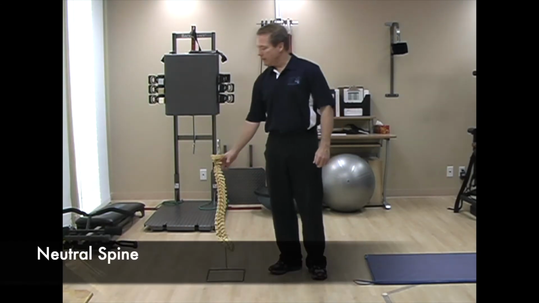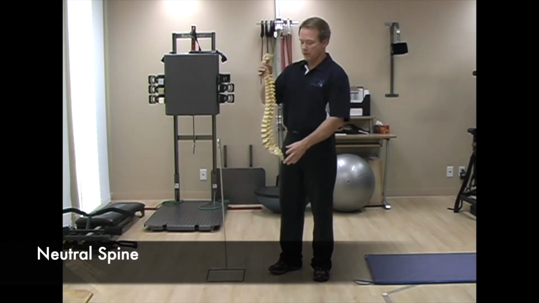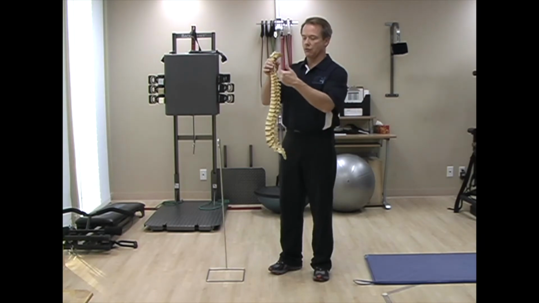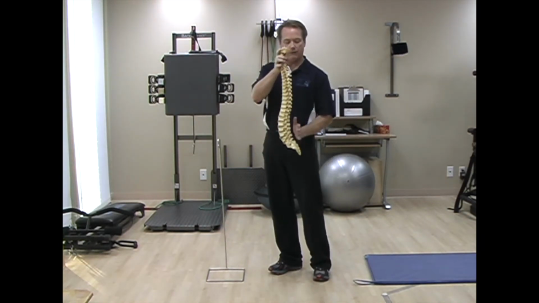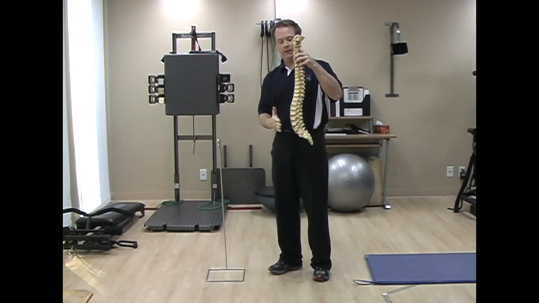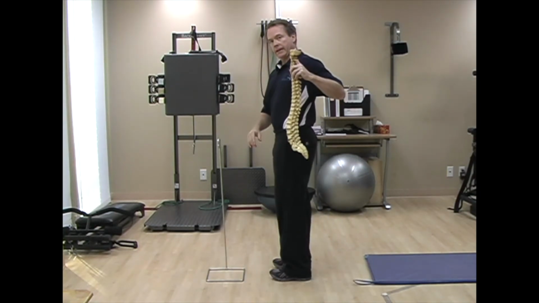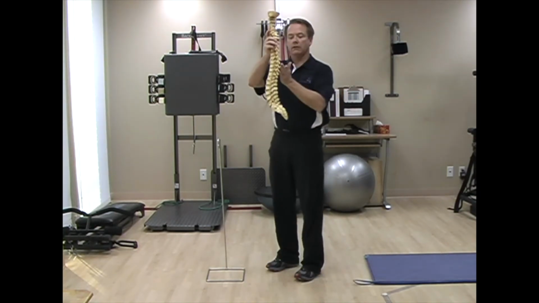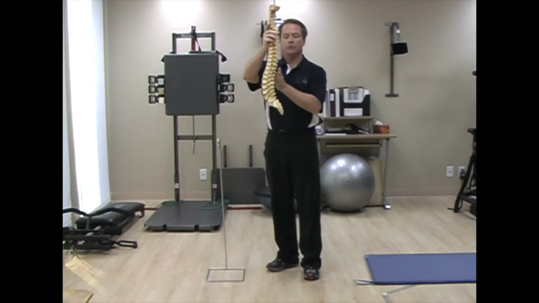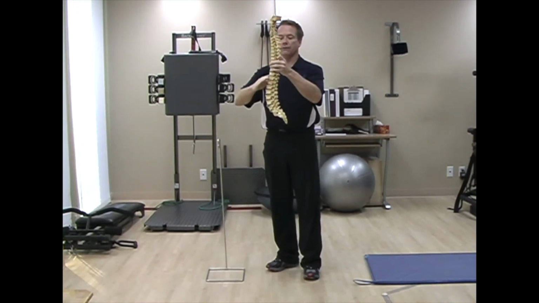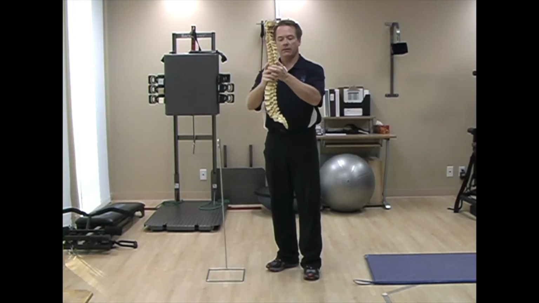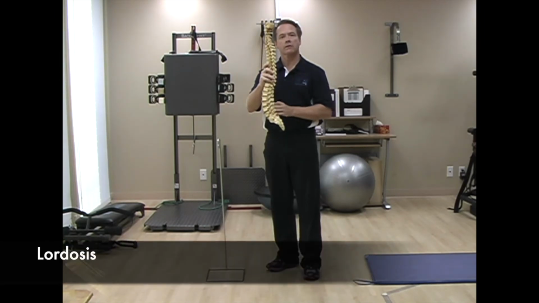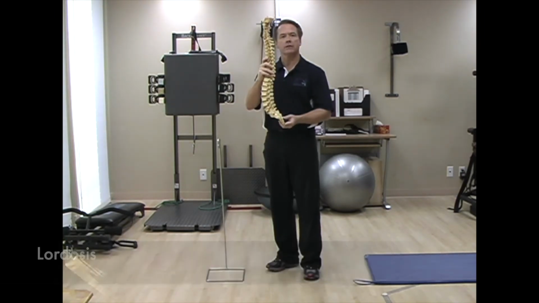Neutral spine, if we look at how a spine is put together, it has these normal curves. So this is the back of you, and this is your stomach here. So we're looking from the side like this. If you look at the lumbar spine, or the low back in particular, it is curved towards the stomach. That's what we call a lordosis, and that's its natural resting position.